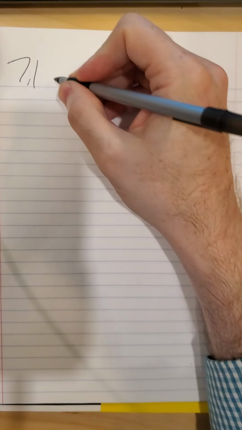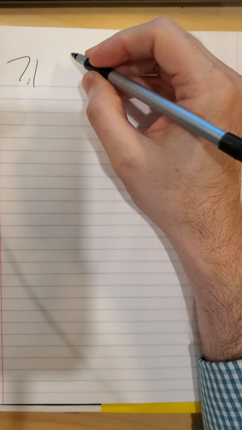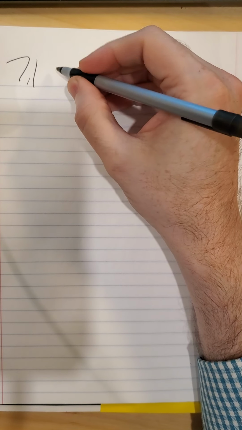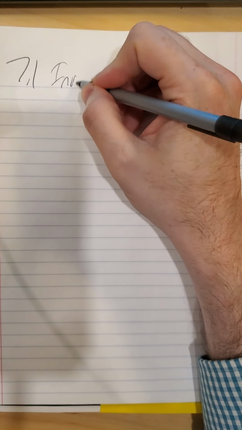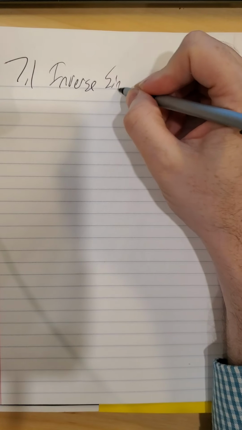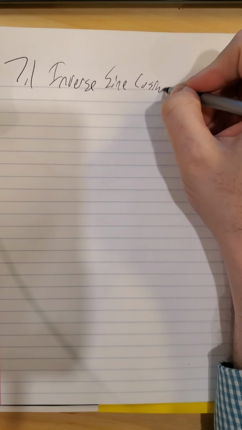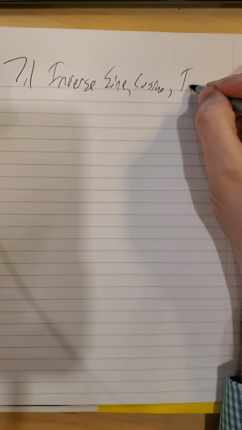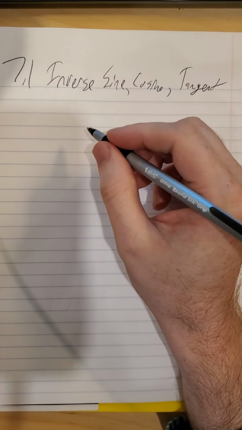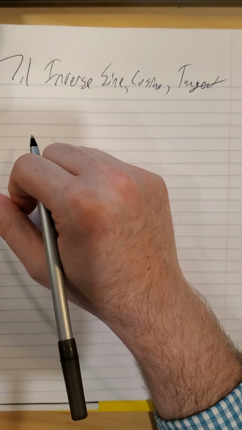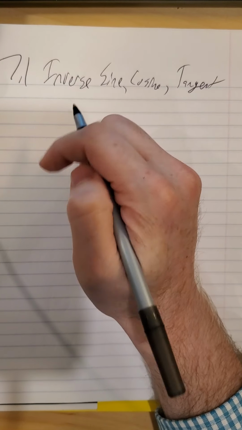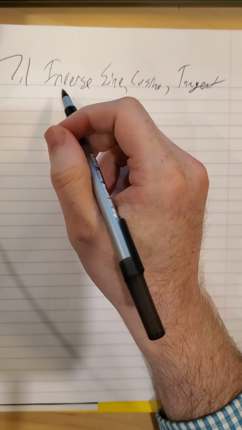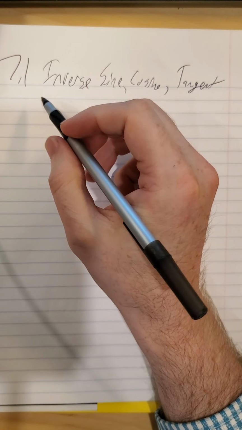Hello and welcome back. Today we're going to go through 7.1 on the inverse of sines, cosines, and tangents. Now, something that you hopefully remember from your college algebra days, for a function to have an inverse, it has to be a one-to-one function.